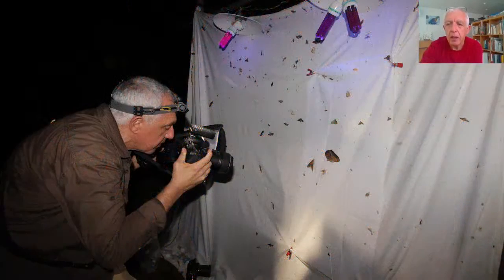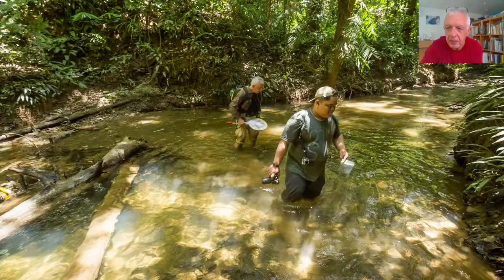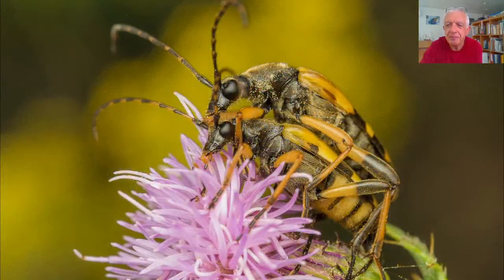And of course, we also use different ways of attracting insects with night lights when we're in the rainforest. So that's another way of finding subjects. But most of the time, it's good fun wading in little streams and trying to catch dragonflies, insects, and also lots of nice night walks to find things. Good memories.